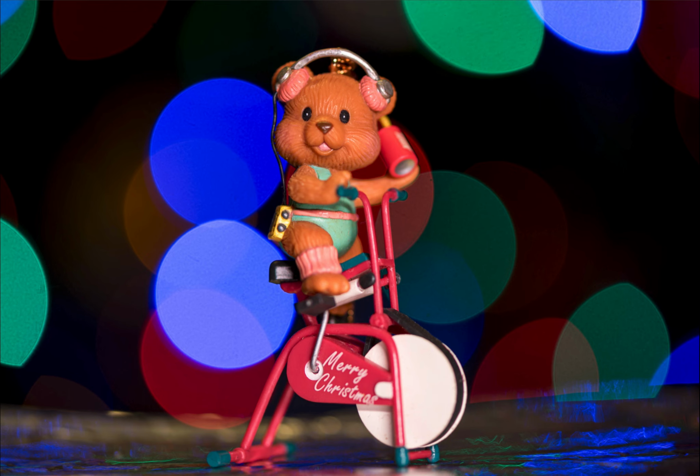I promise the fact that this is a bear, just like last week, is a pure coincidence. It's just a Christmas ornament. It didn't even occur to me until after I had taken the shot that it was also a bear. So don't read anything into this. It's just a coincidence.